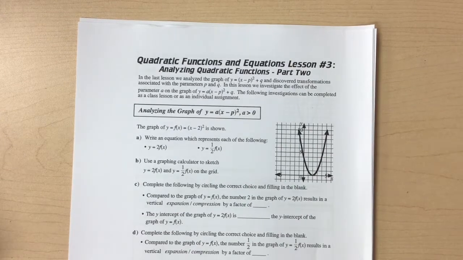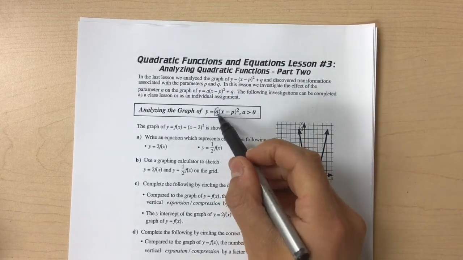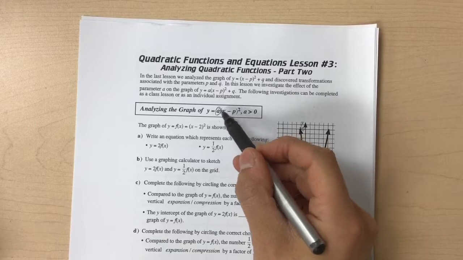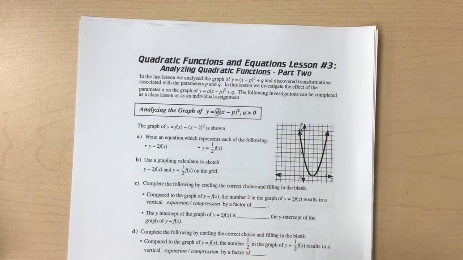Welcome to lesson number 3. We're going to be looking at quadratic functions again, but this time we're looking at what happens when we add another parameter on our graphs, and the a value is what we're going to be looking at.